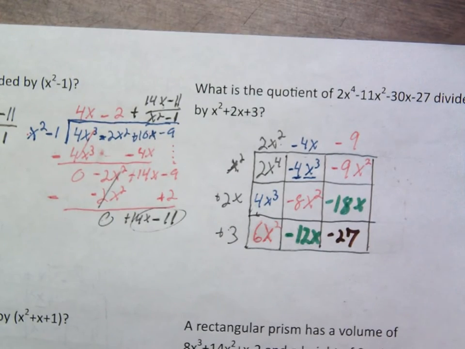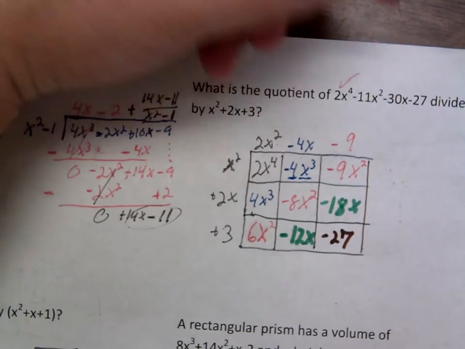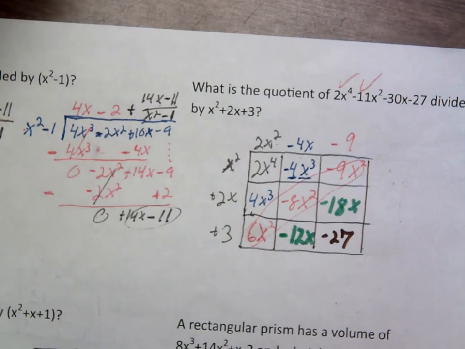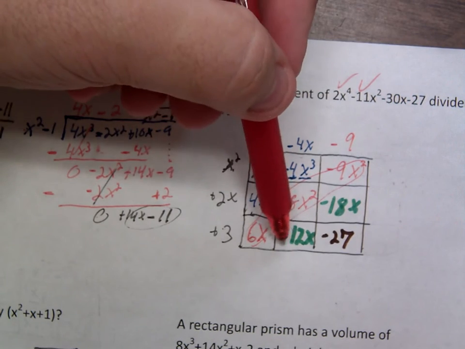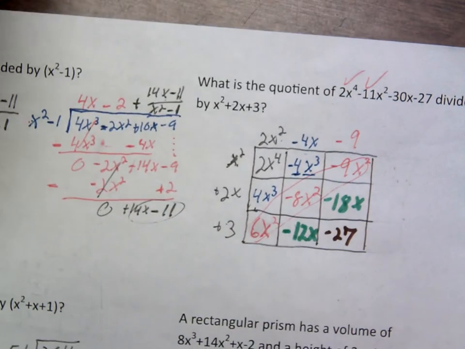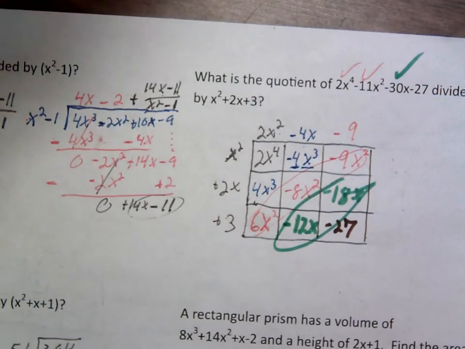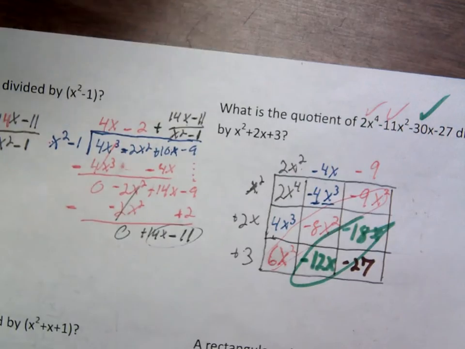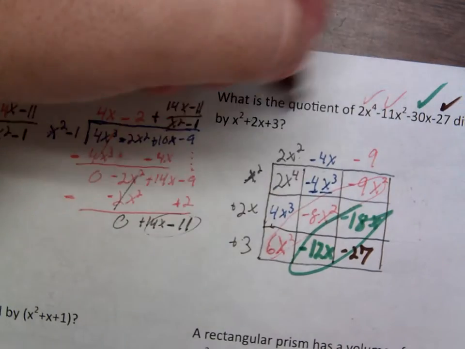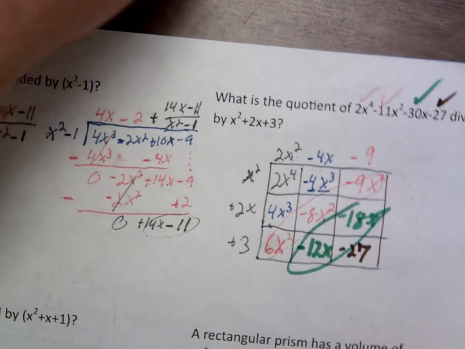All right, so let's see what we've taken care of. We've got the 2x to the 4th taken care of. This took care of the negative 11. All right, next we have negative 12x and negative 18x. That combined gives us a negative 30x. That works out, so that worked out. And lastly, we have a negative 27, which is what we needed. So this factors perfectly. There's no remainder. It's good to go. So the box method worked out nicely for us there.